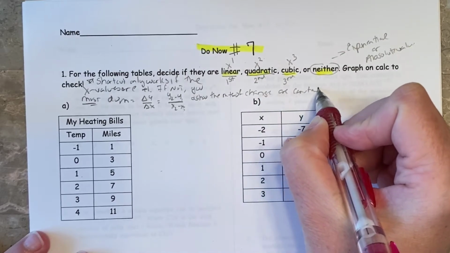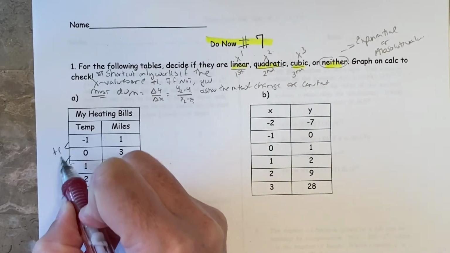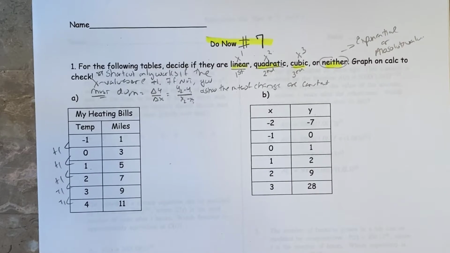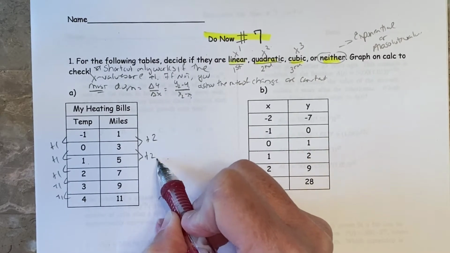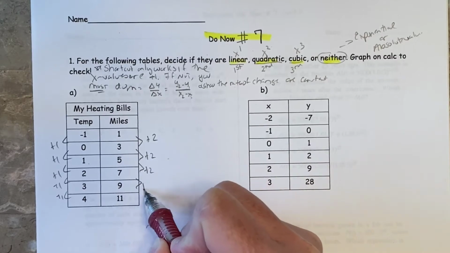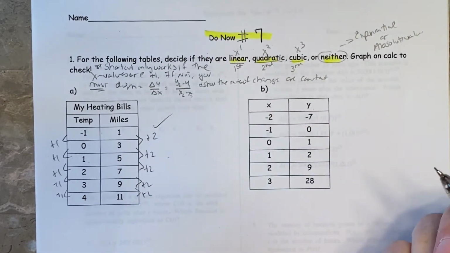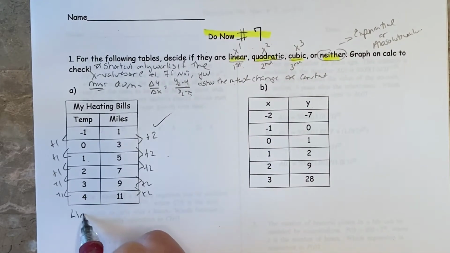But for today, we're going to work with ones where we do have this common difference, or, you know, the x value is going up by 1, so we could do a little bit of a shortcut. Okay, so from 1 to 3, it's +2. 3 to 5 is +2, +2, +2, and +2. All right, so it looks like they're all the same on the first try. So first is linear.